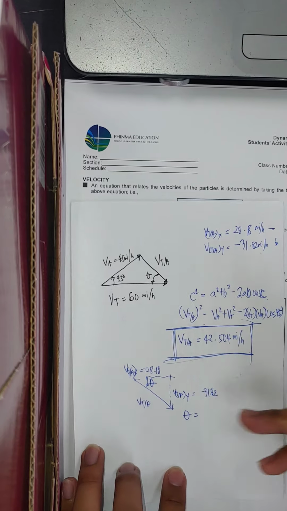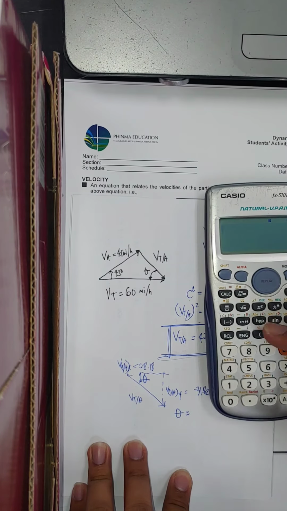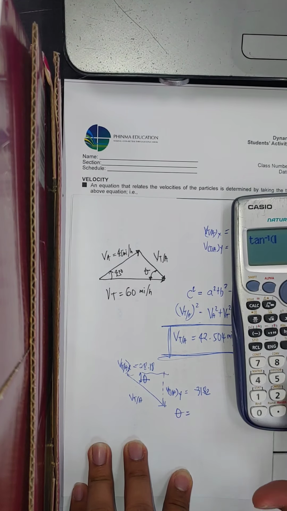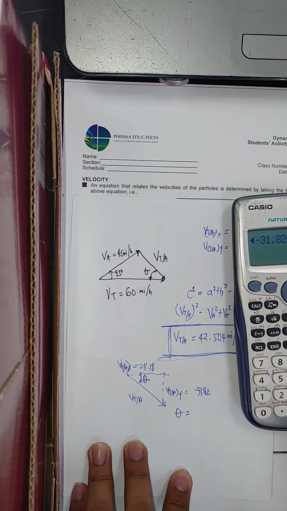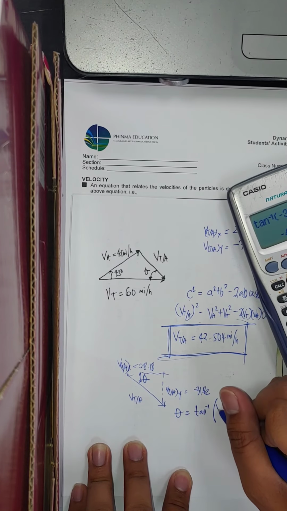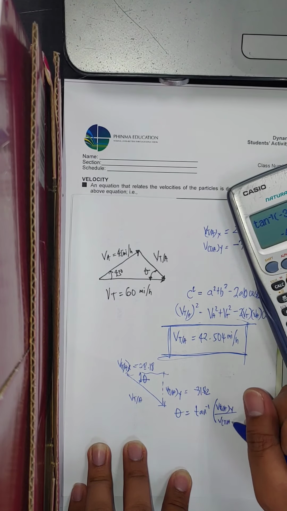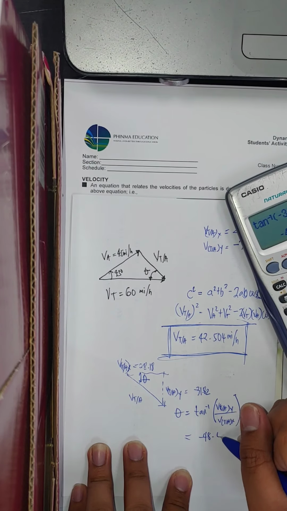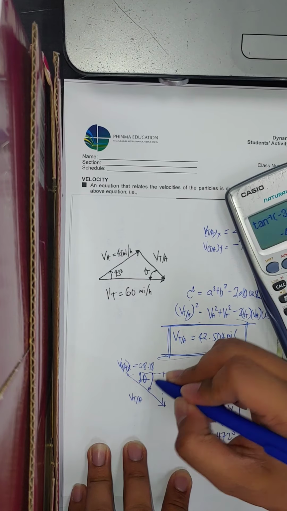So theta is equal to, we have tan inverse of opposite, negative 31.82, divided by adjacent, 28.18. So we have tan inverse of VT of A along y over VT of A along x. So the answer is negative 48.472 degrees. It is negative because from this point it is going downward.